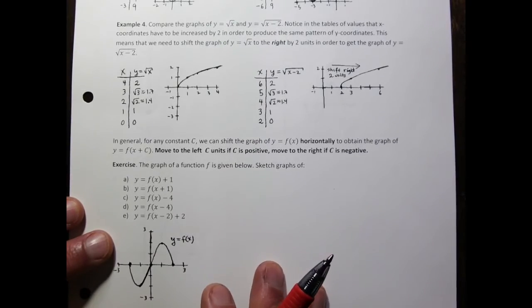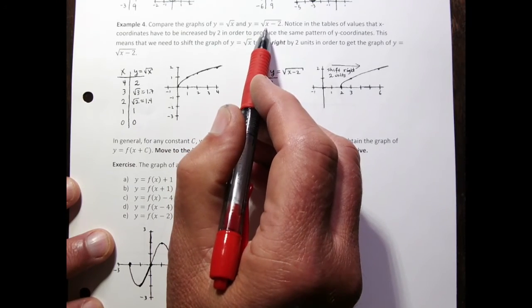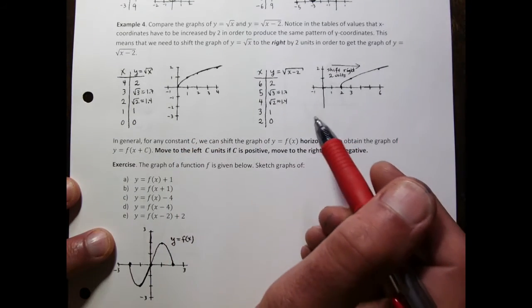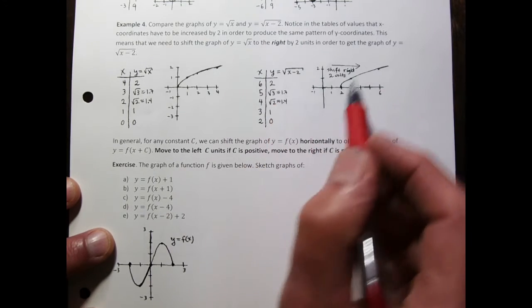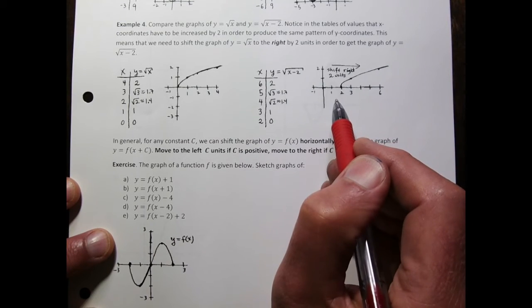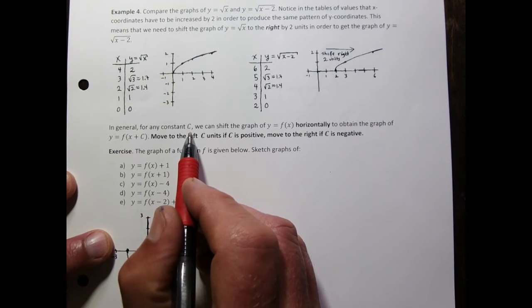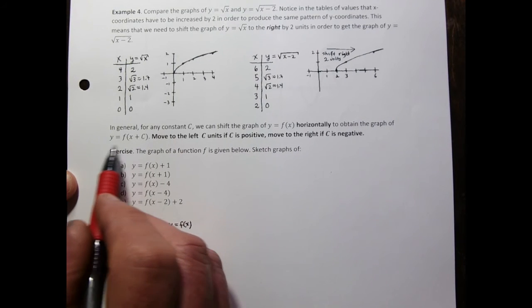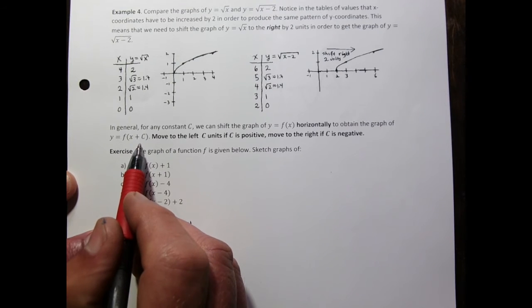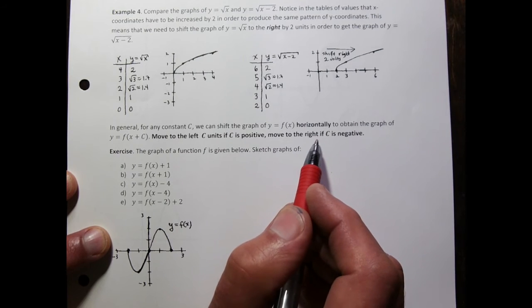And example 4 is just similar. If we take the square root graph and the graph of y equals the square root of x minus 2, where the minus 2 is inside the square root sign, the graph that we get for the x minus 2 function is shifted to the right 2 units in the positive direction. And so the general statement is for any constant c, we shift a graph horizontally to obtain the graph defined by the equation y equals f of (x plus c). We actually move to the left if c is positive, and we move to the right if c is negative.